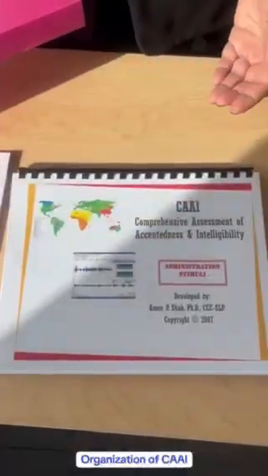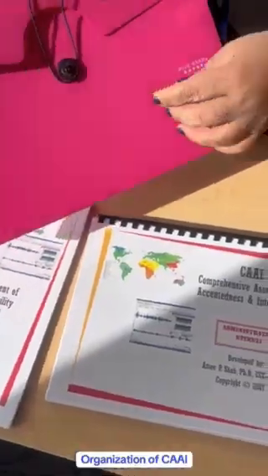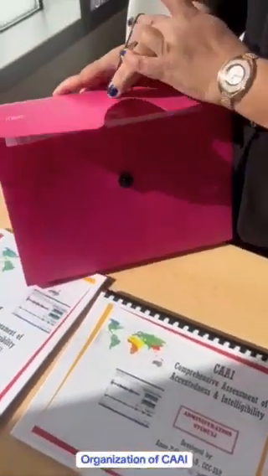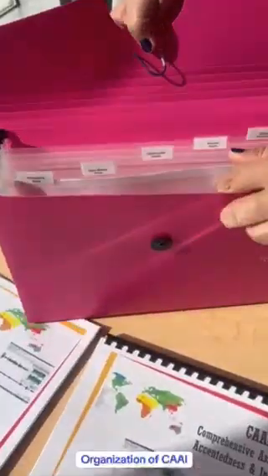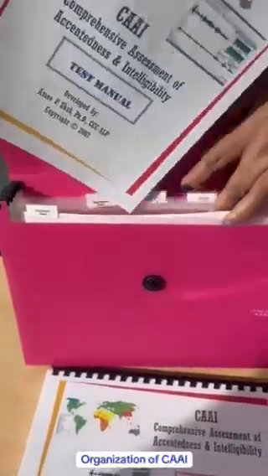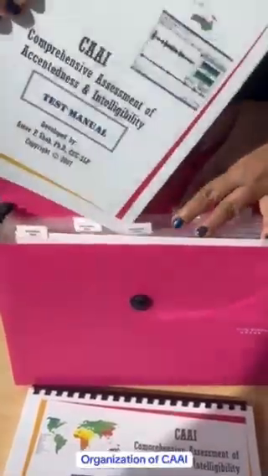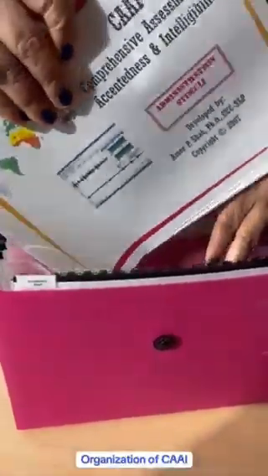So now that you know all the parts, you're wondering, how do we organize this? I suggest you have an accordion binder, and that's the best way to preserve the test contents, and so anybody can easily access this. Students can use it. You just put it in the right sections, and it saves them better.